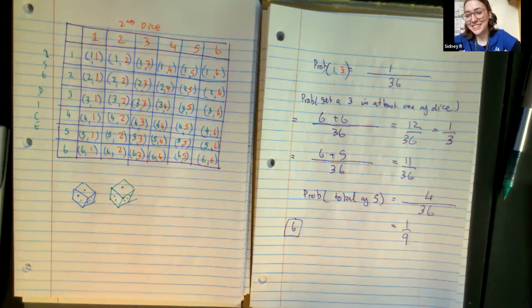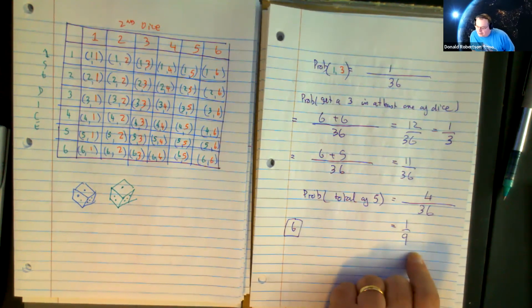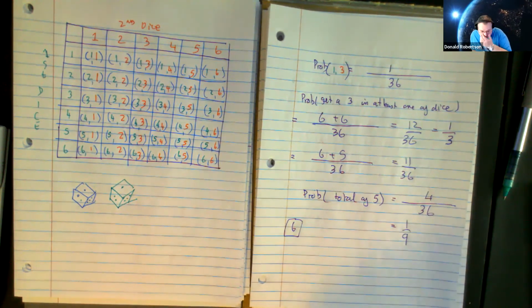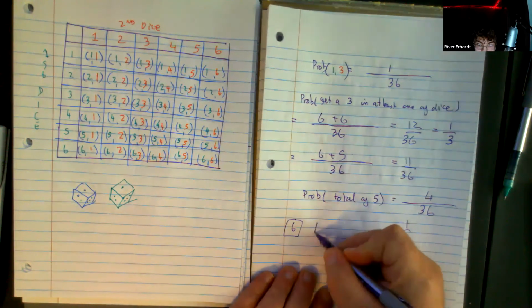You think you're going to get a total of 1. You are just dumb and have too much money. River, if you ever get a chance to gamble with Sydney, take it. Right? Now, a serious answer, River. What total do you think might be more common than a total of 6? 4, maybe. Maybe 4.